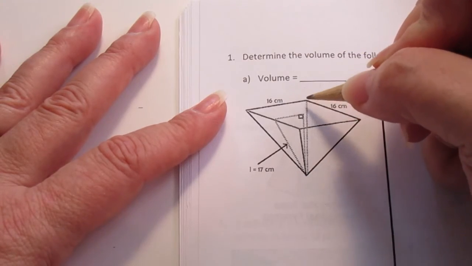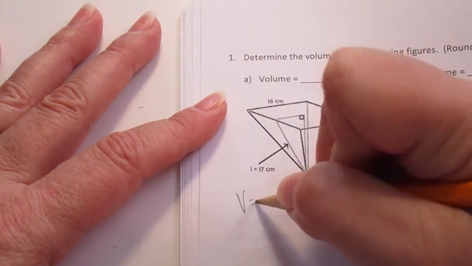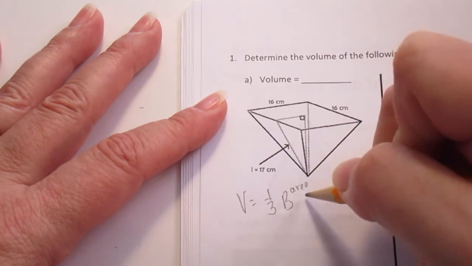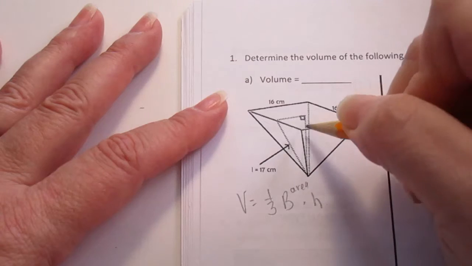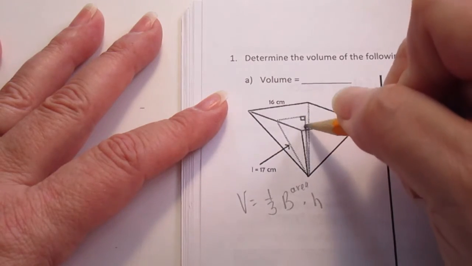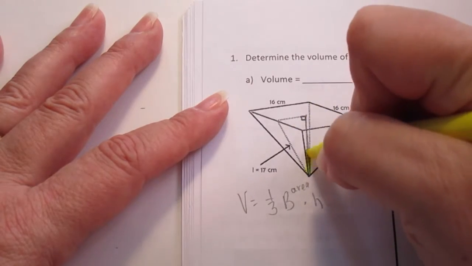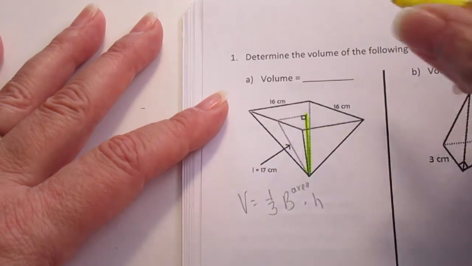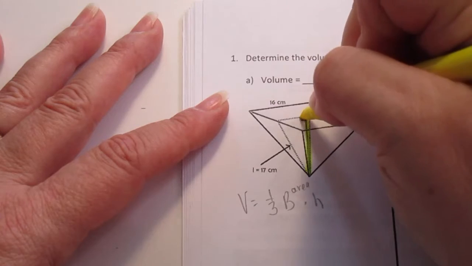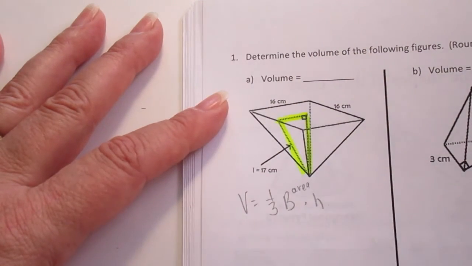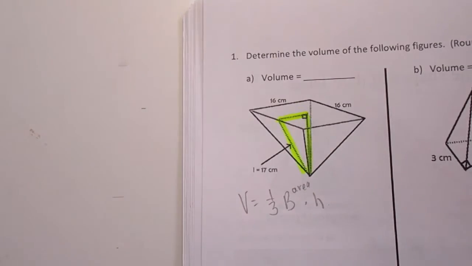We need to know the volume is equal to 1/3 the area of the base multiplied by the height or the altitude. Now look here, we do not have an altitude on this problem. So we're going to have to find the altitude. And do you see what's hiding in there? You got it. You've got a right triangle.